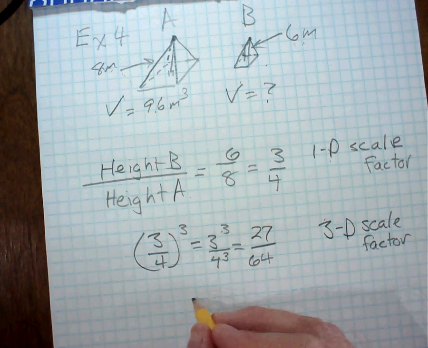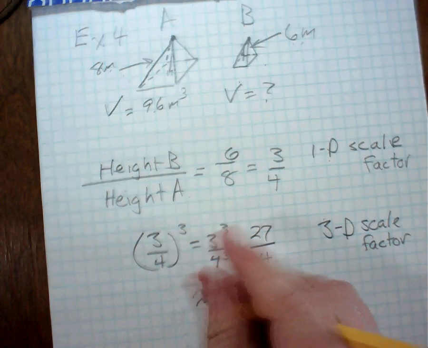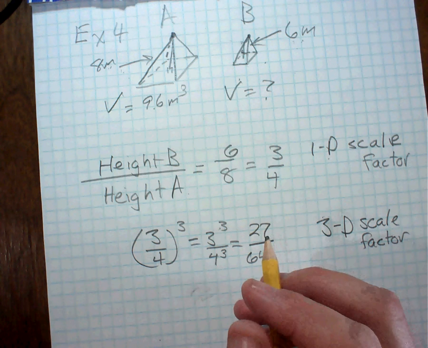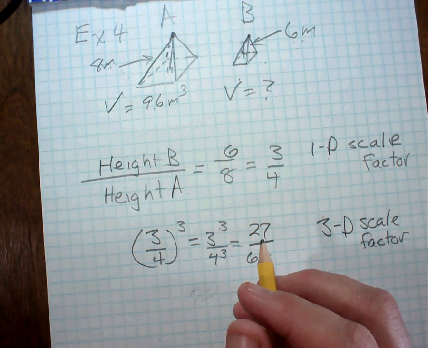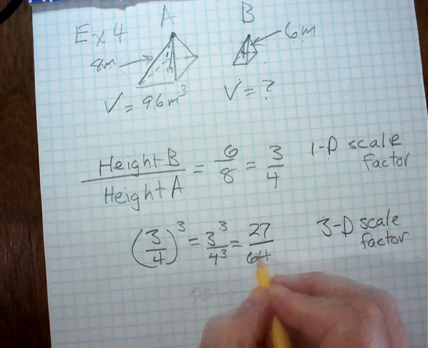Well, we could leave it like that for now. So now what we need to do is we got to figure out what 27/64 of this is.